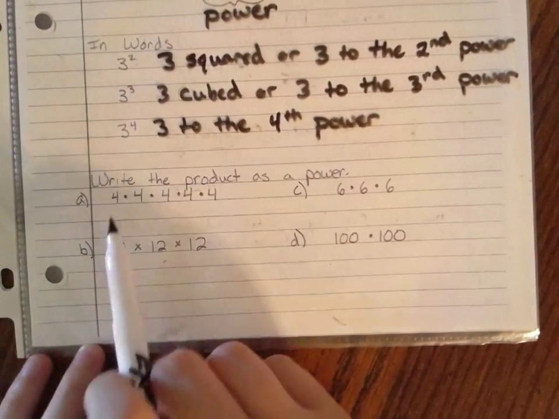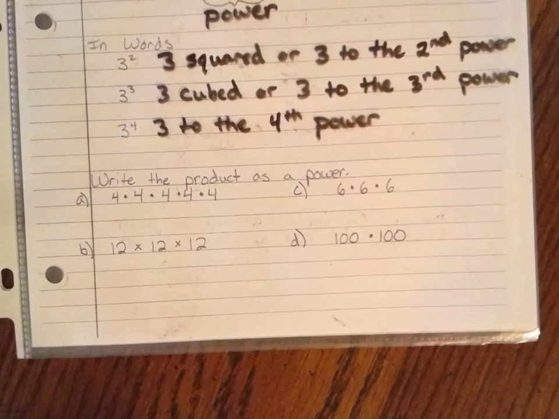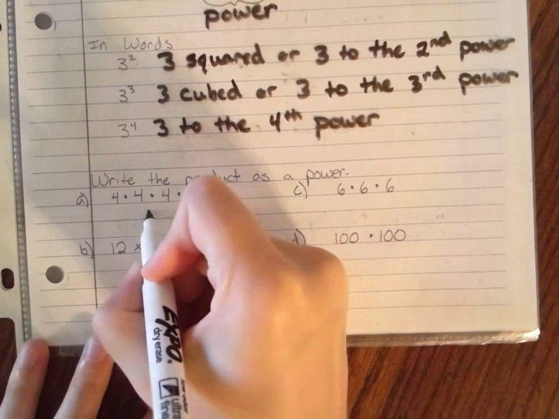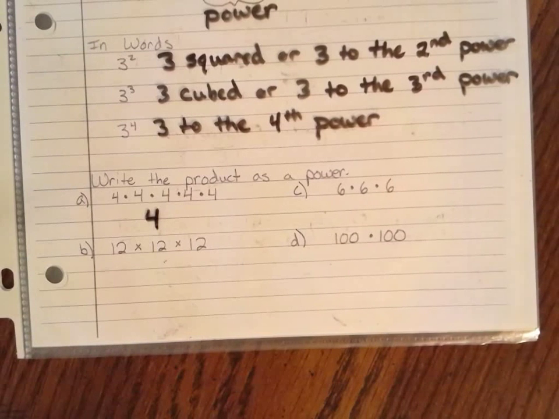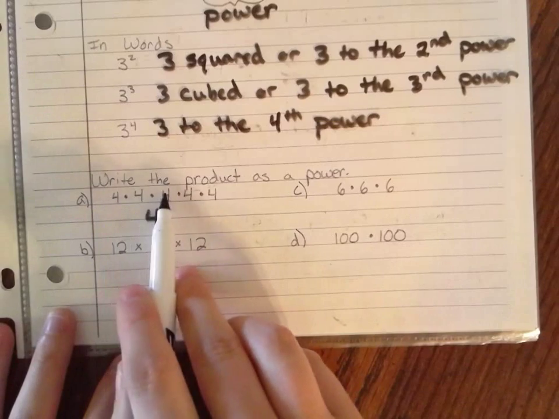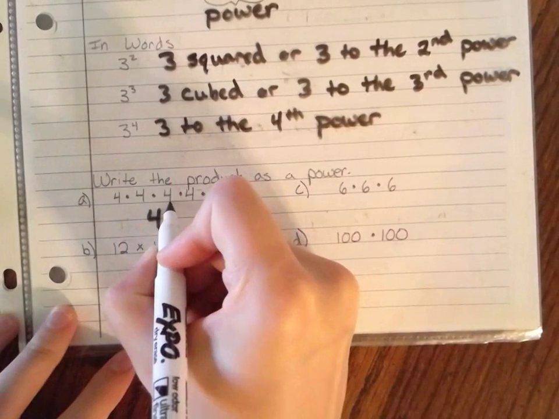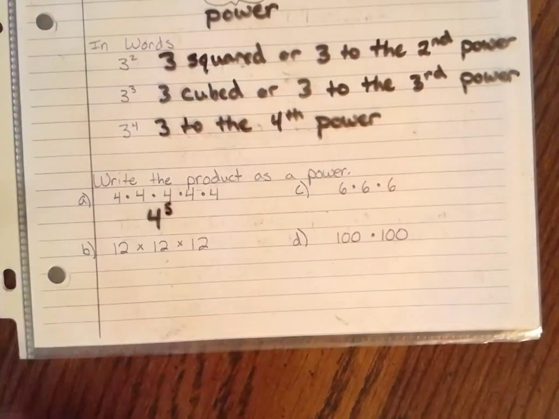Okay, write the product as a power. So we need to figure out what is our base and what is our exponent. Let's look at A. The number that's being repeated is a 4. So 4 is our base. How many times does 4 repeat? Well, it repeats 1, 2, 3, 4, 5. So 5 is up there.